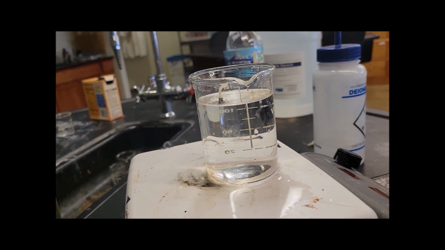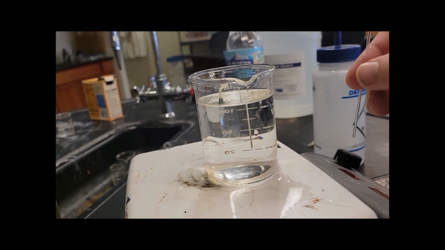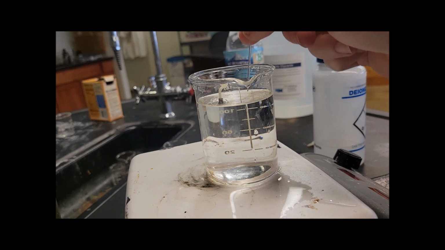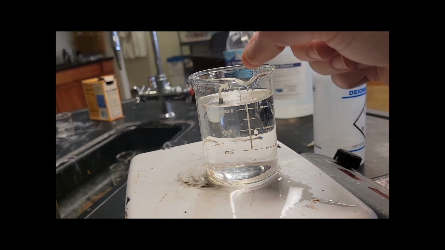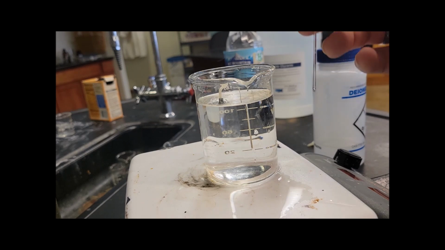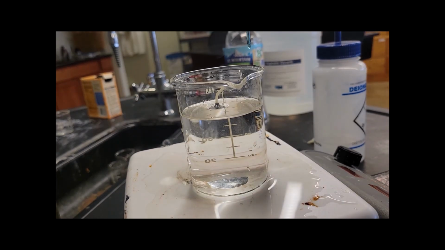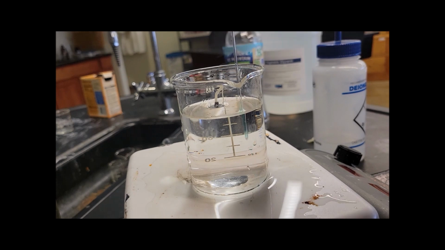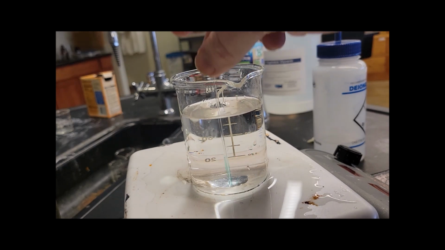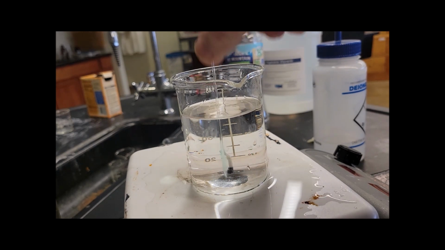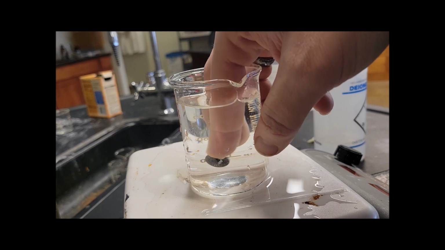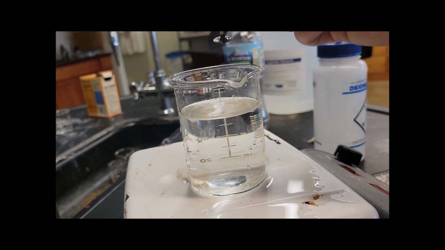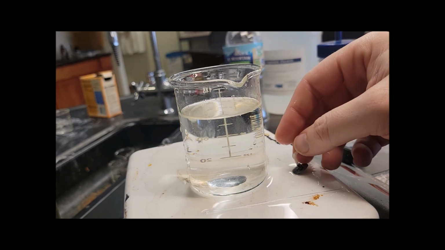That little candle wick right there, floating on top of the surface. Dip this as much as I want. It's not going to change anything. Dip this in. Try as I might, we'll see.